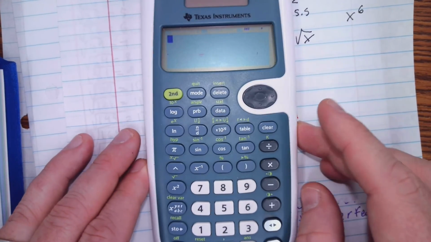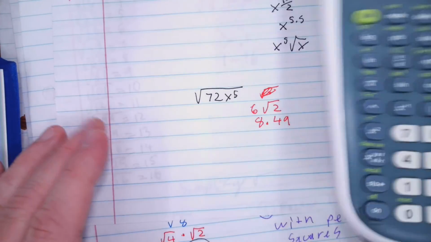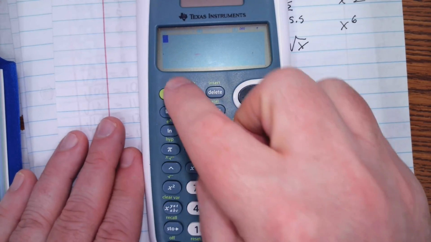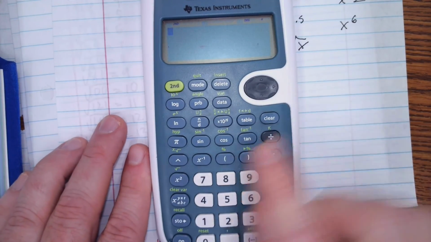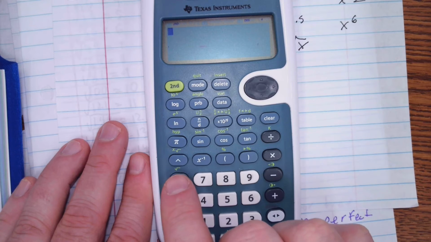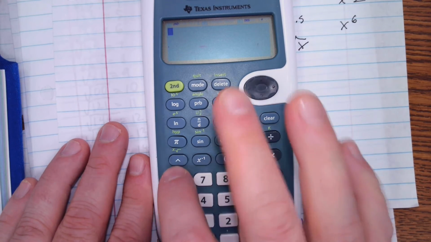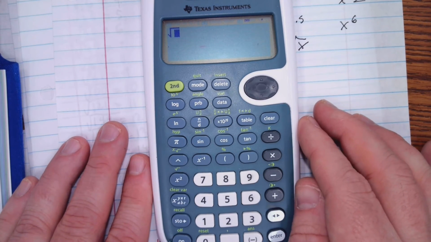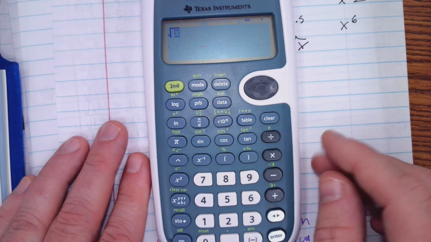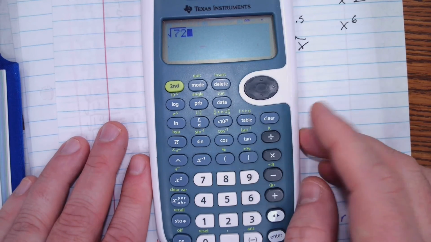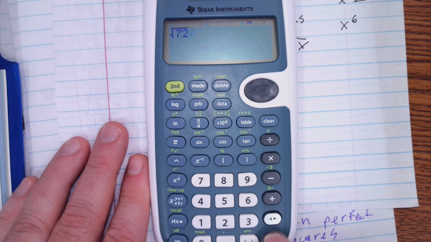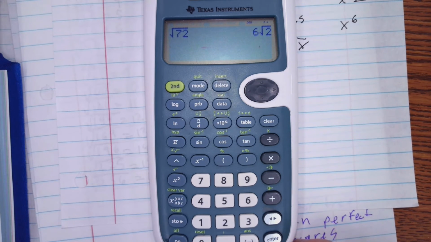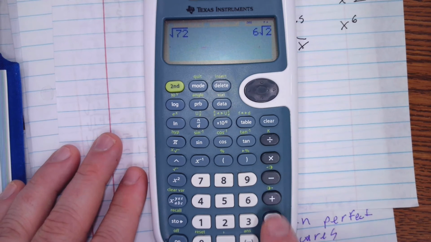All right, autofocus here. So all you got to do to find this, it's the square root of 72. So I'm going to hit second, and right here, the opposite of x squared is square root. So I'm just going to put a little radical symbol, that's what that's called, and I'm just going to type 72 in. And it's going to just give it to me. If you're in science class and you want to switch it, you use this toggle button.